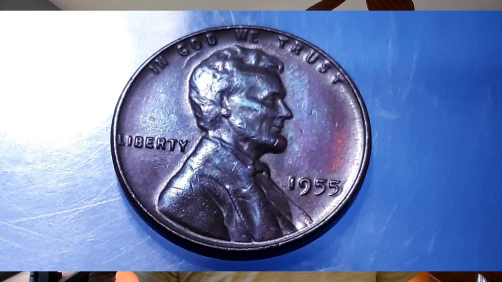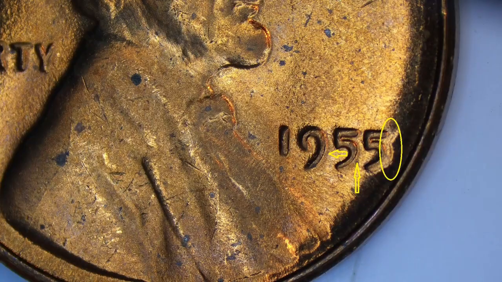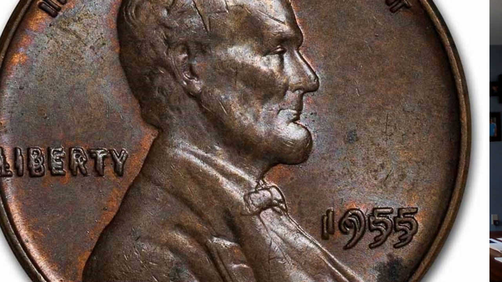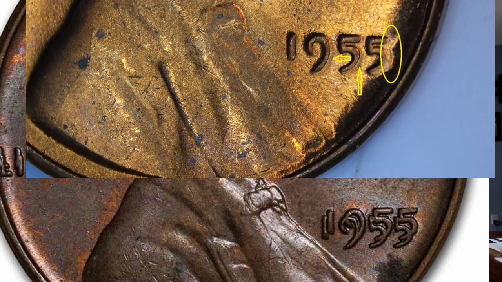It's die deterioration, but because so many people want to own a 1955 doubled die, some bright, brilliant person at one particular point in time came up with the idea to convince everybody that the die deterioration that you see on 1955 cents is actually a poor version of a doubled die, and it is not anywhere close. Here's the actual 1955 doubled die, and as I put the two on the screen together, you can see they look nothing alike.